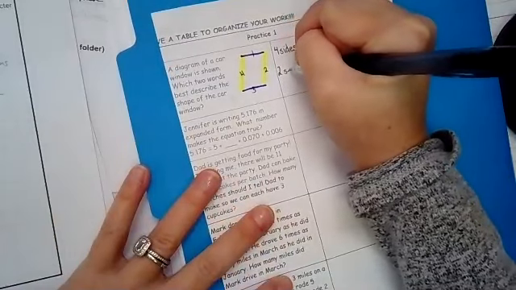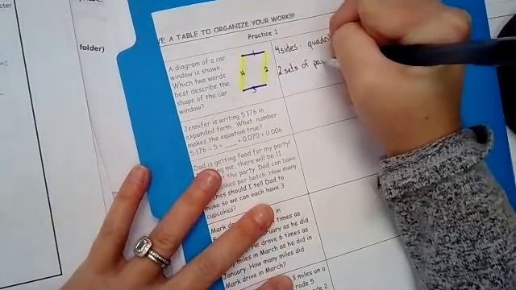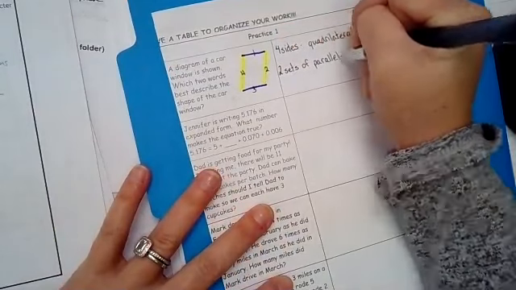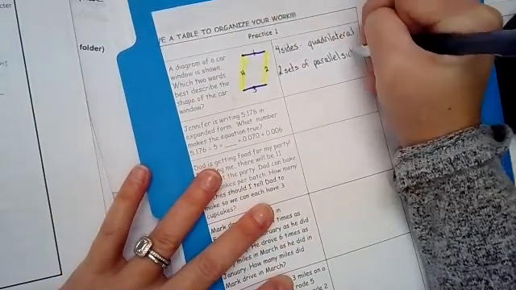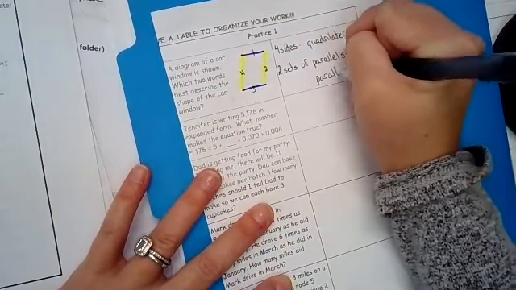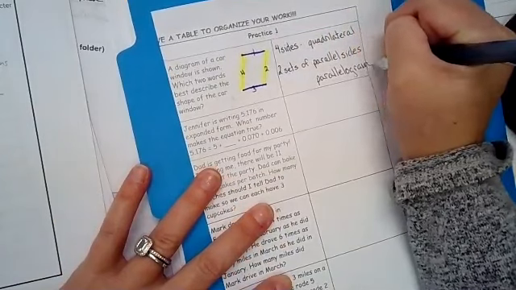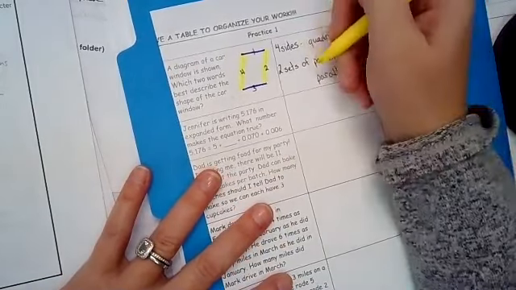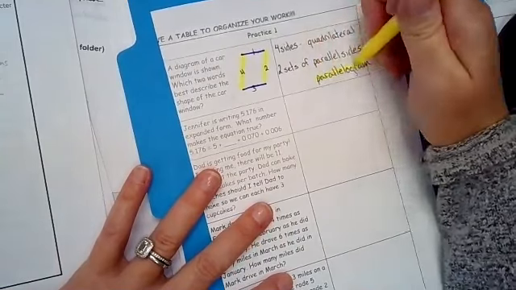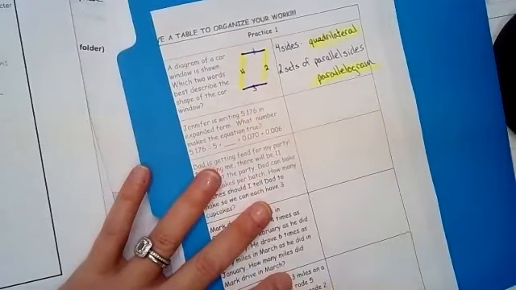So write that down. 2 sets of parallel sides, P-A-R-A-L-L-E-L. 2 sets of parallel sides makes it a parallelogram. Big word. That's easy to remember because of the word parallel. So it is a parallelogram and a quadrilateral. Those are the 2 names for this shape.